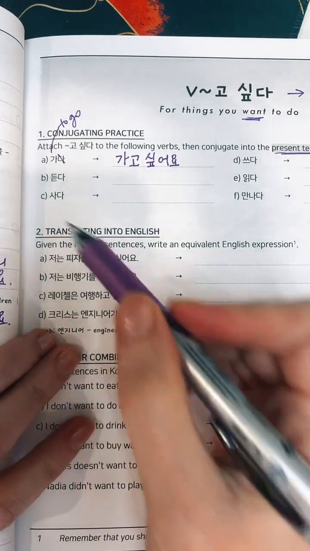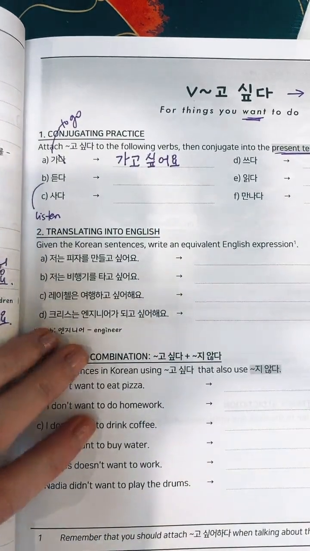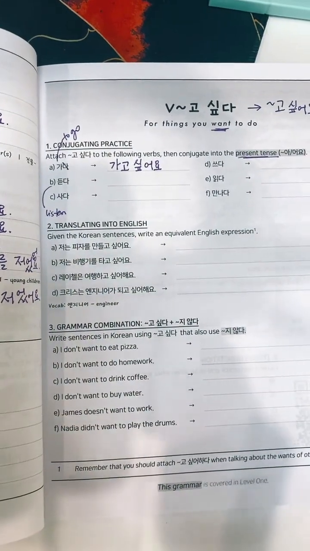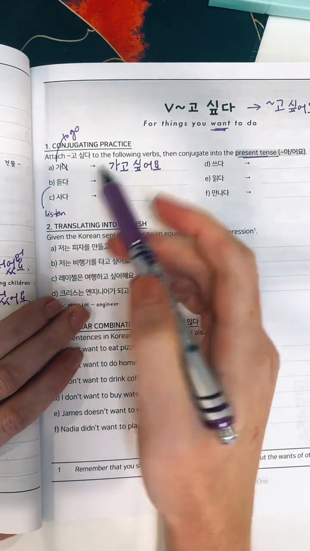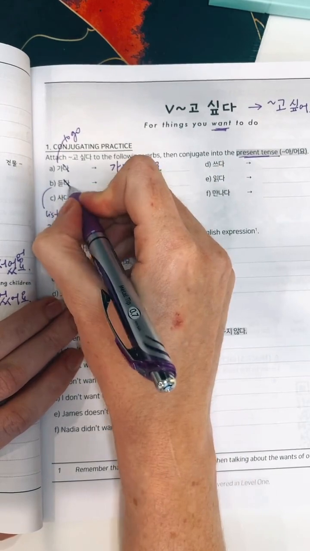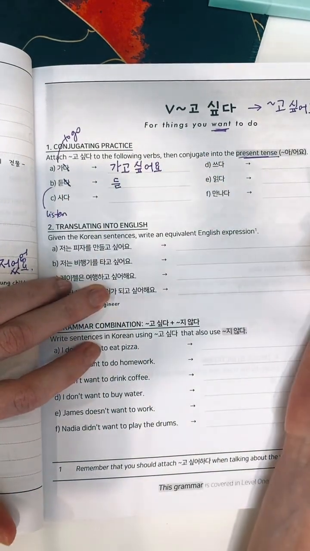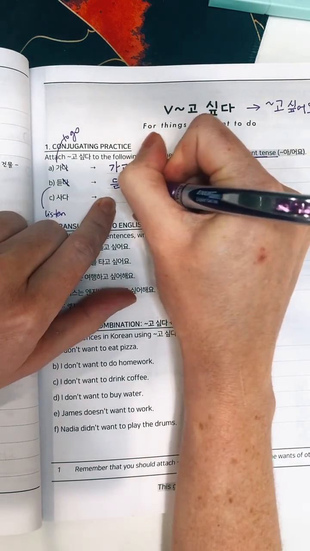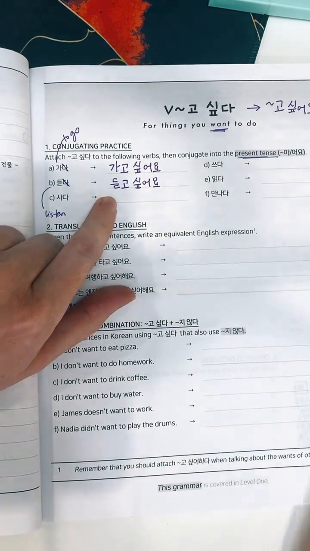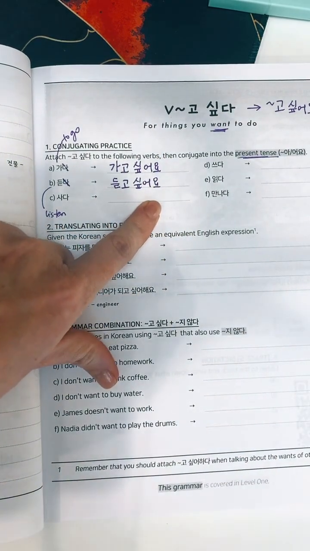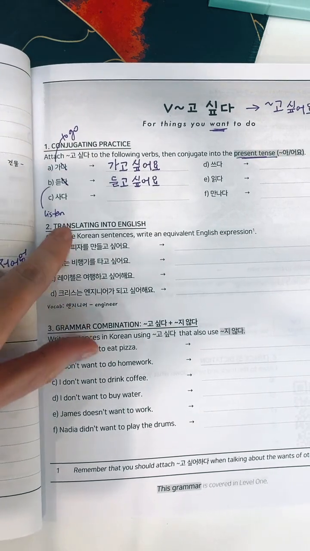This verb here, 듣다. 듣다 means to listen. So when you attach this grammar form to 듣다, same thing. We drop the 다, so we have 듣, and now we add 고 싶어요. 듣고 싶어요 means I want to listen. So this is I want to go, this is I want to listen.